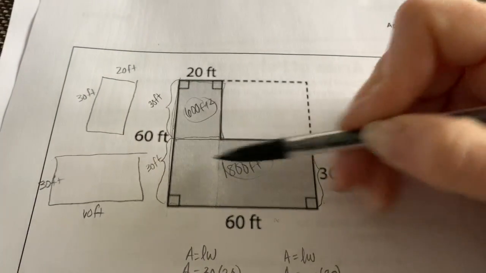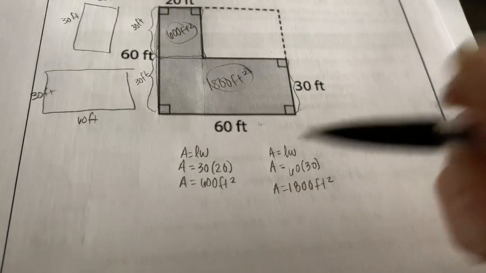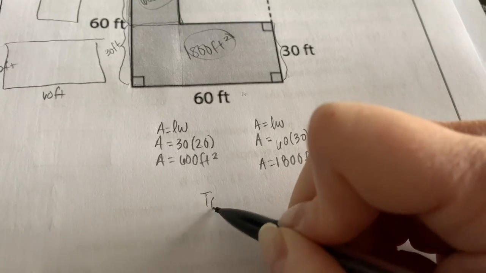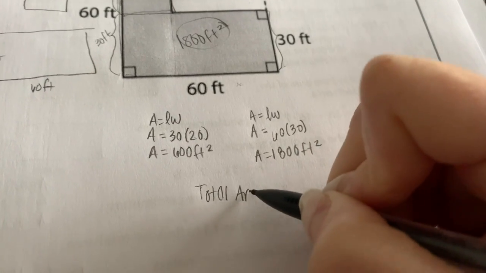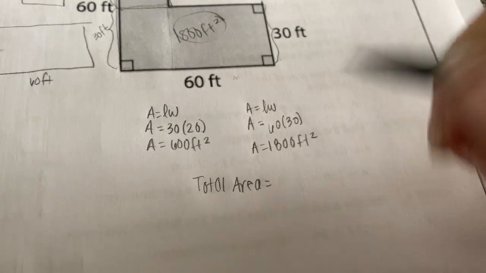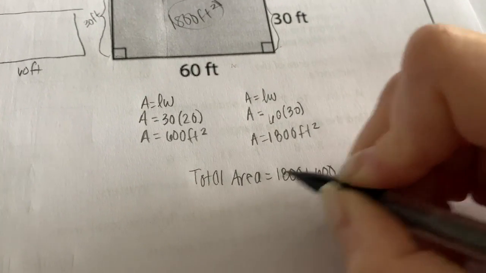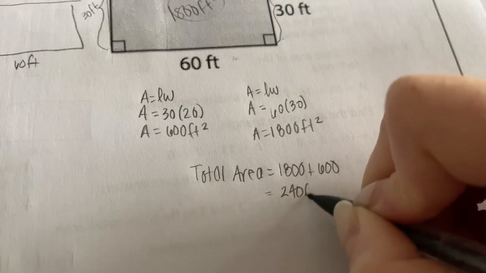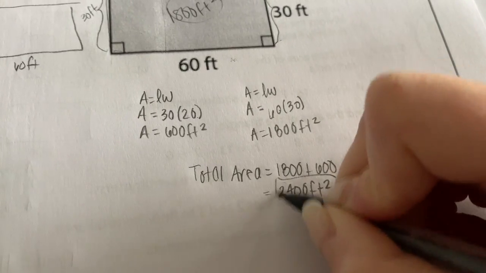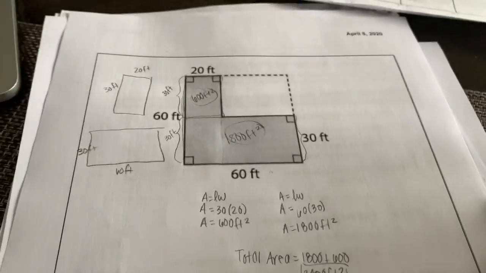Okay, to find the total area, I need to add them together. So that's going to be 600 plus 1,800, which gives me 2,400 feet squared. Okay, it's really not bad.